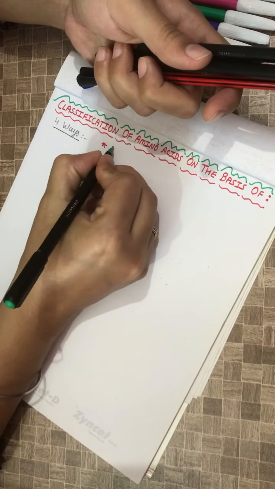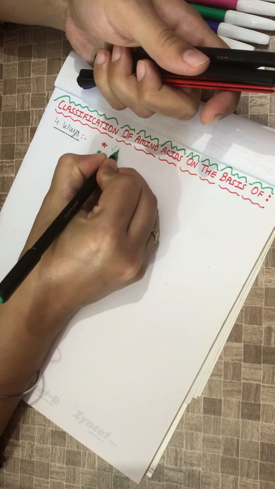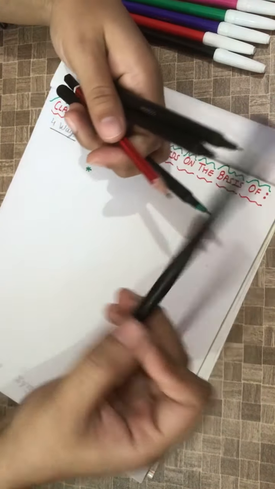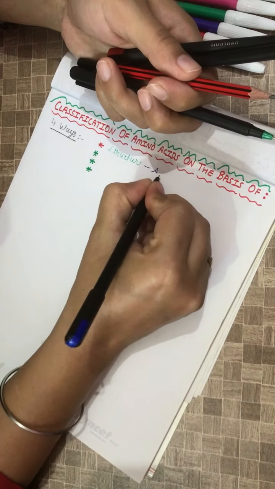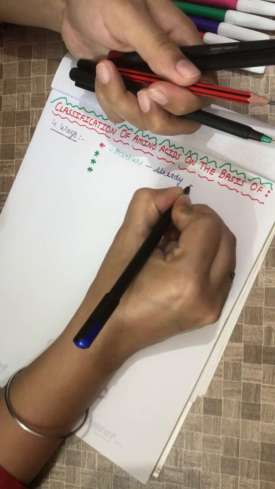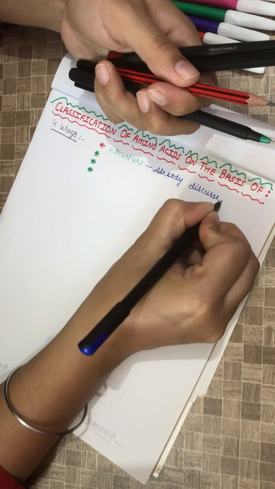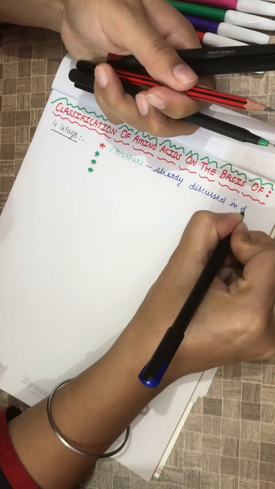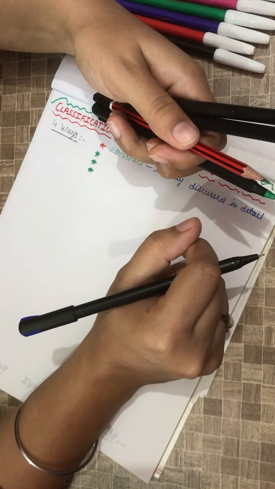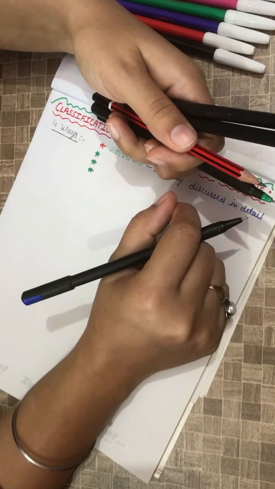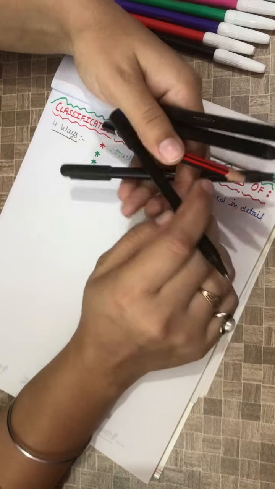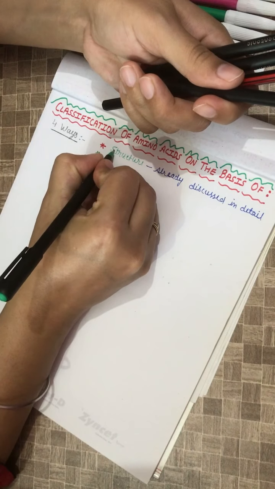First of all, on the basis of structure, we have already discussed in detail. You can check the description box for the links for the structural classification of amino acids part 1 and part 2.